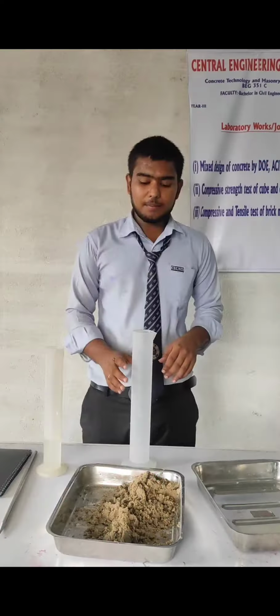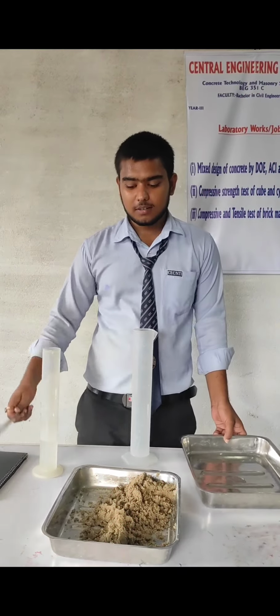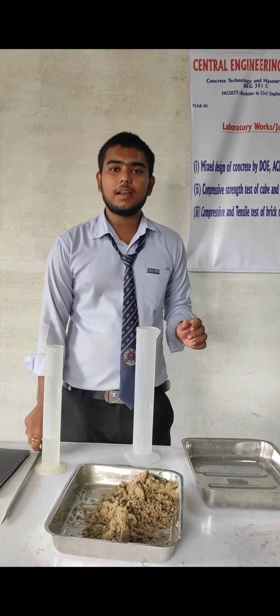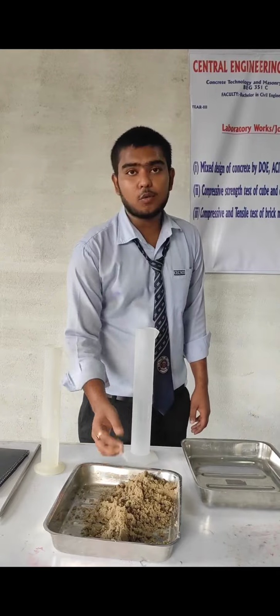First of all, the apparatus required to determine the bulking of sand are measuring cylinders, a rectangular plate, and a steel rod, and the materials required are sand and water.